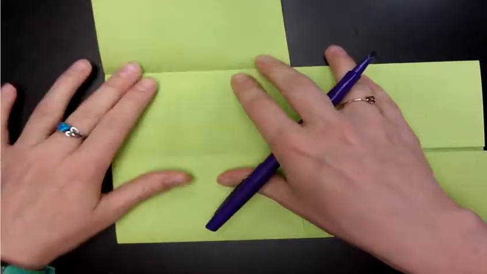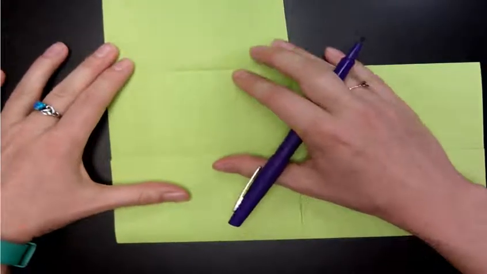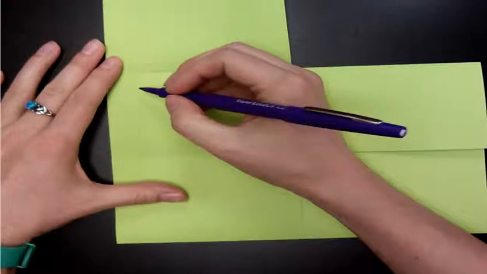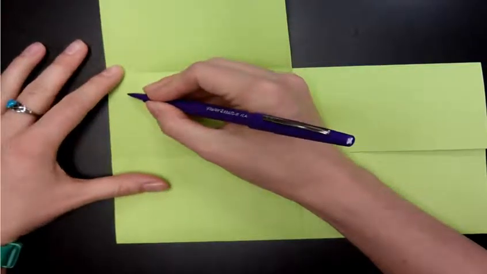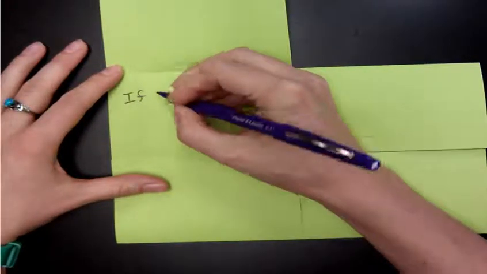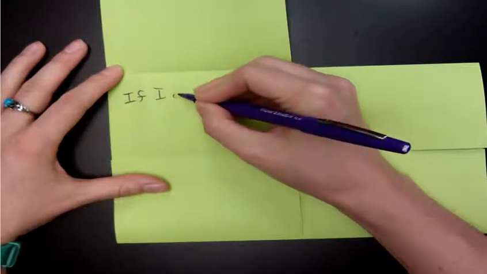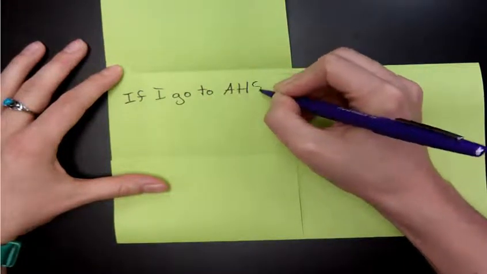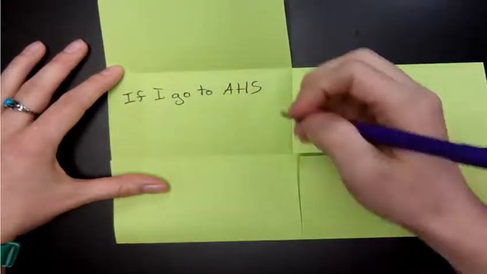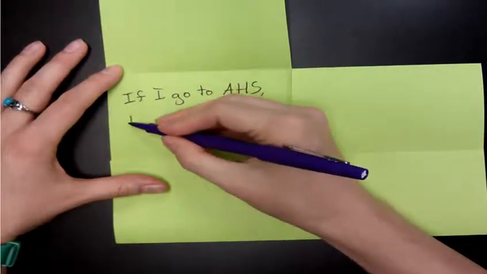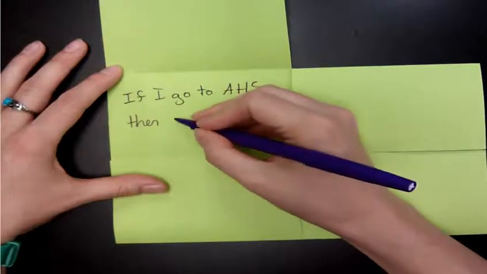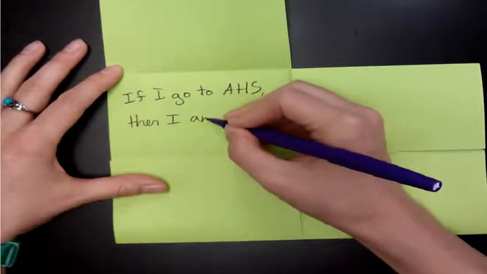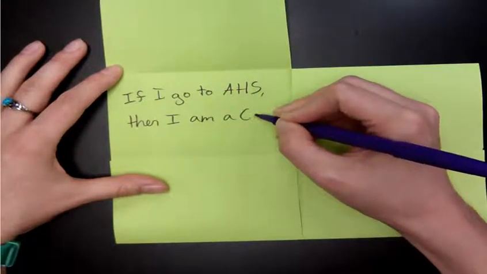And so the basics of a conditional statement is it's an if-then statement, okay? So I would have, if I go to AHS, then I am a cult.